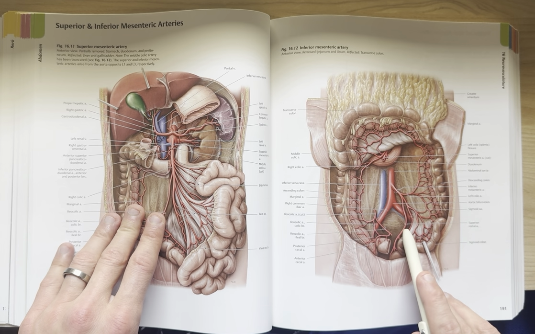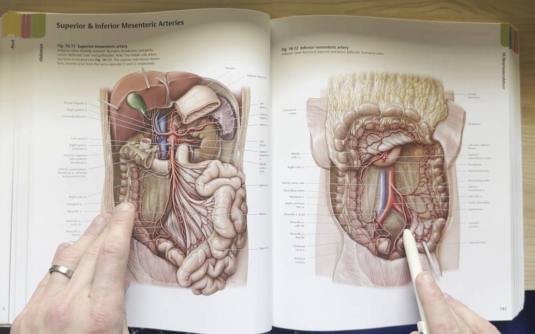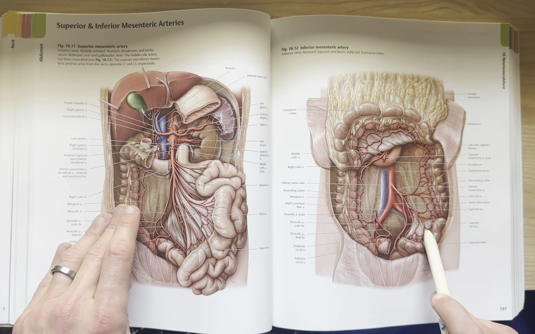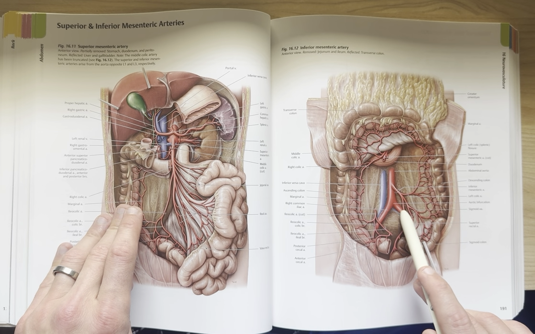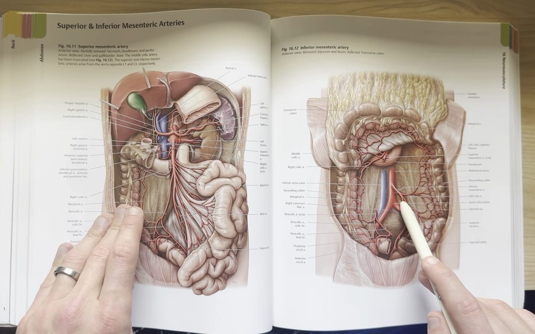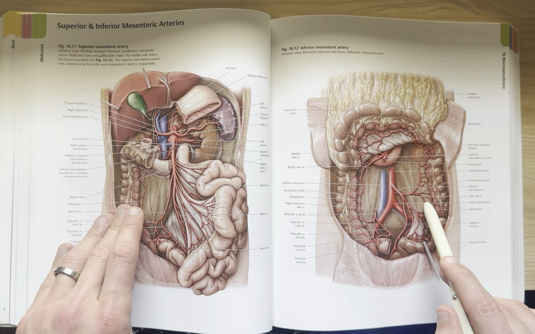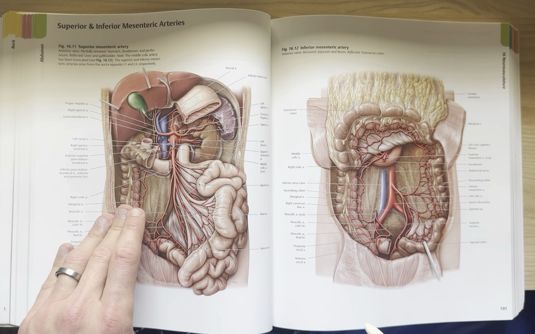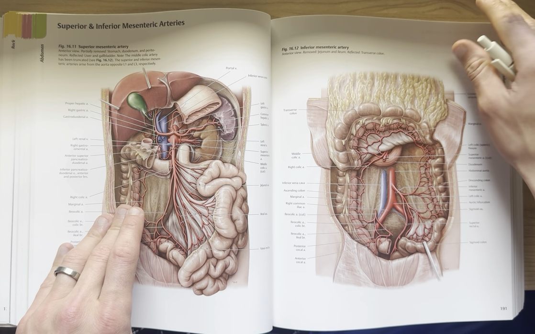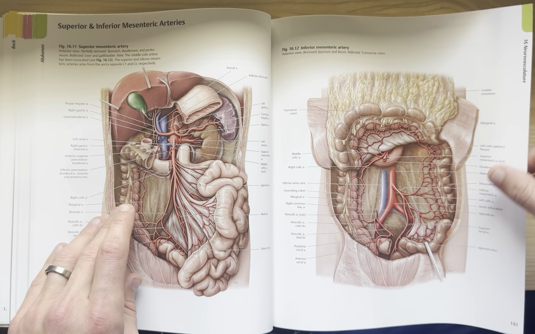The superior rectal we could not really see before, or it wasn't highlighted. Here's the sigmoid arteries going to the sigmoid colon. There's that aortic bifurcation, which we talked about. And then we've got, what else? I mean, there's the inferior mesenteric already. So yeah, nothing new that we haven't really covered.